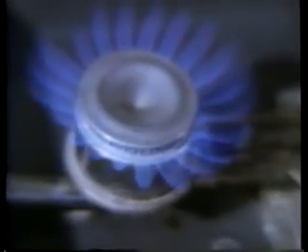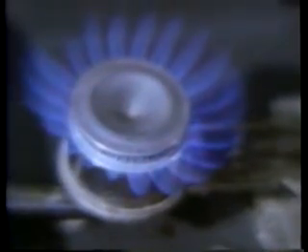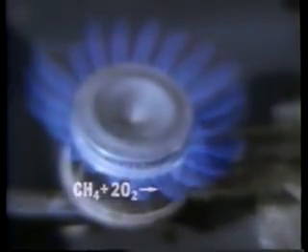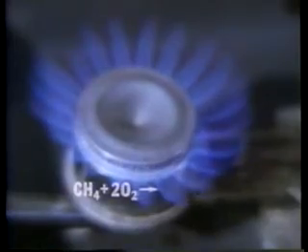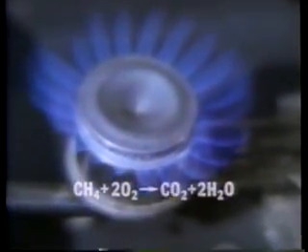What do you think about the bonding in molecules of oxygen, O2, and methane, CH4, compared to the bonding in their combustion products, CO2 and H2O?